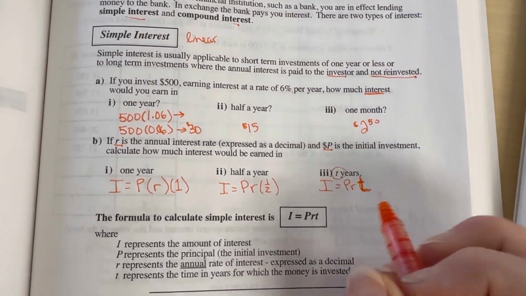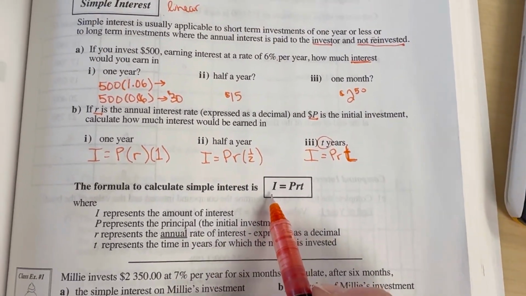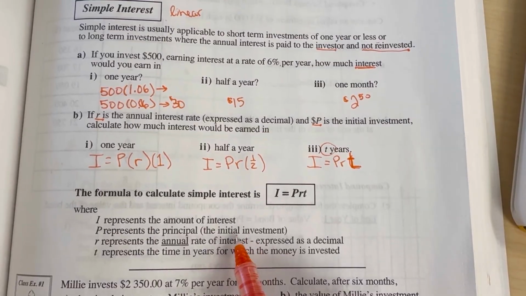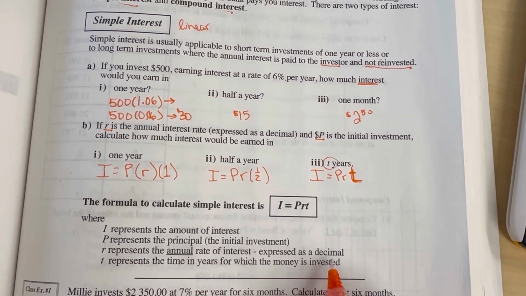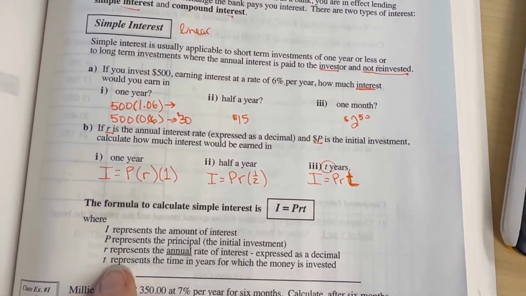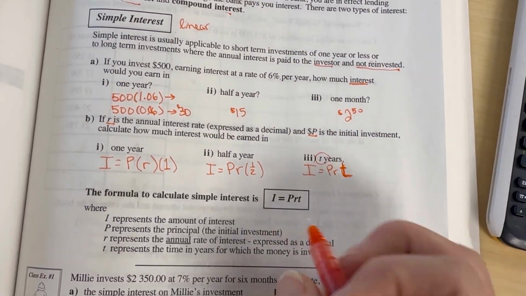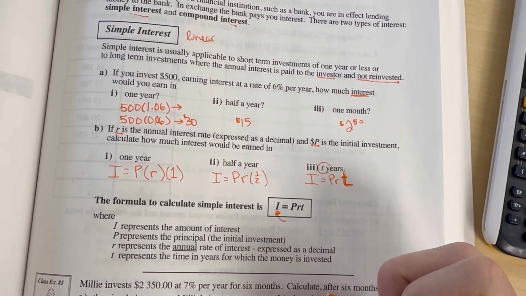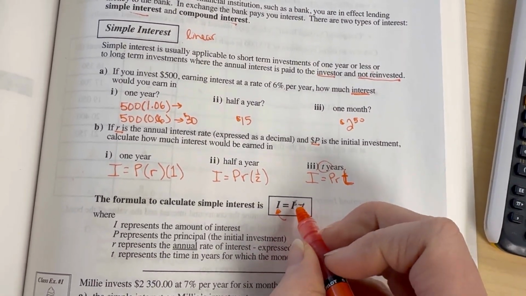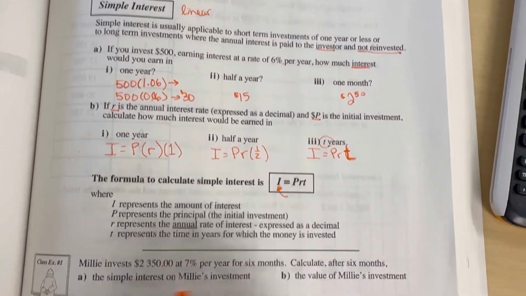And so that's where this formula comes from, where I is the amount of interest, P is the principal, so the initial investment, R is the annual rate of interest expressed as a decimal, and then T is in time. Okay, and that gives you the interest itself, which then if you wanted to know how much money you had total, you would add to the original amount.